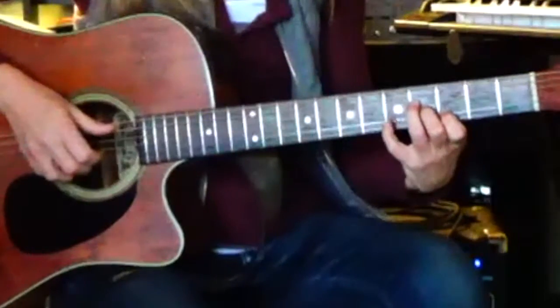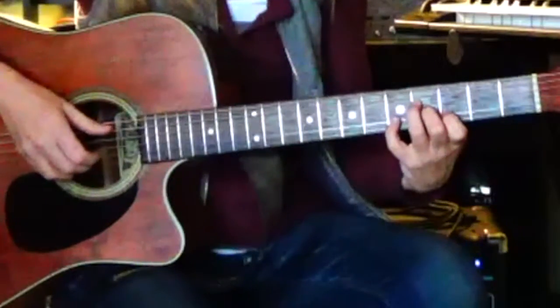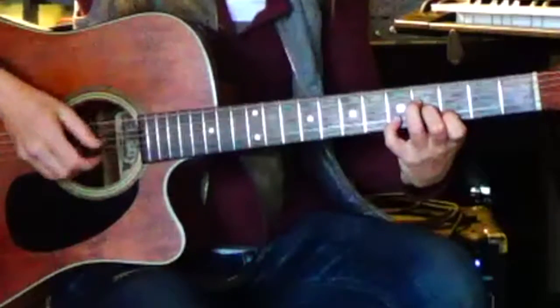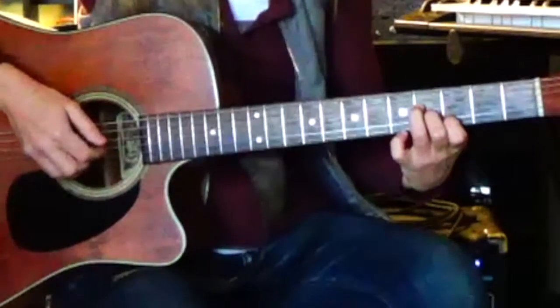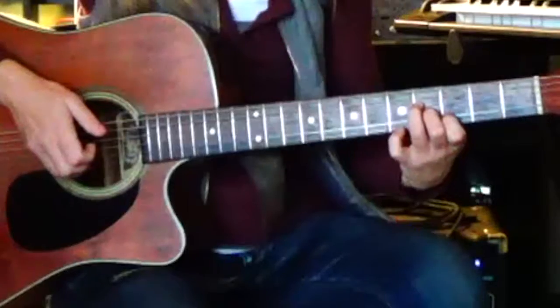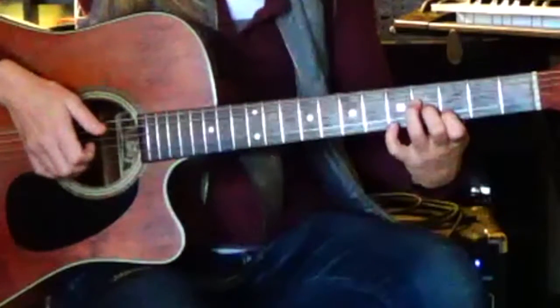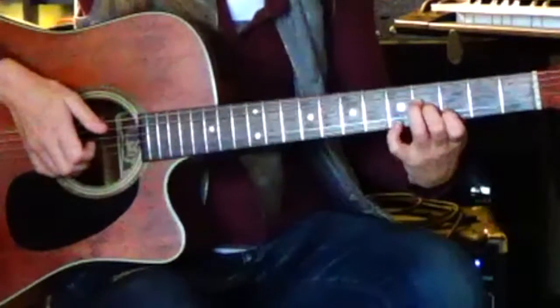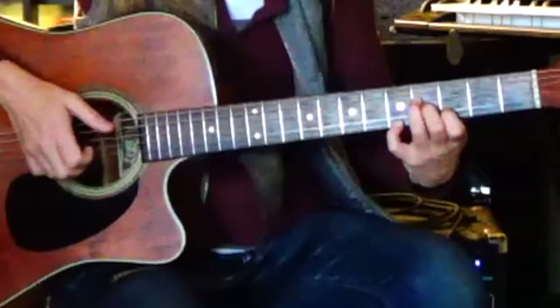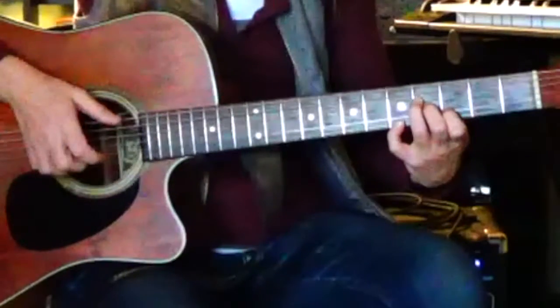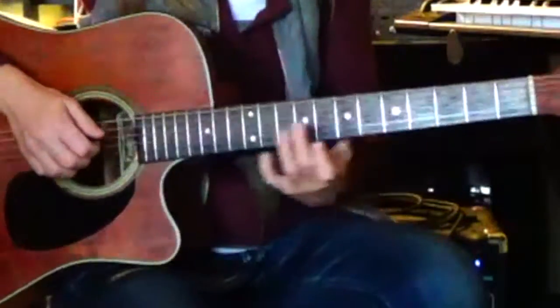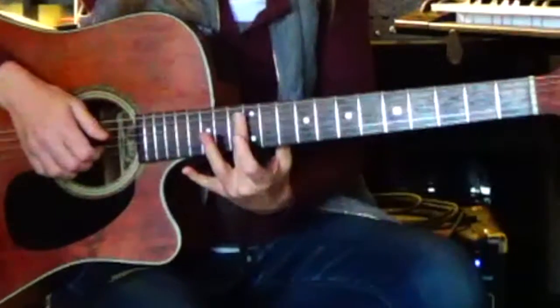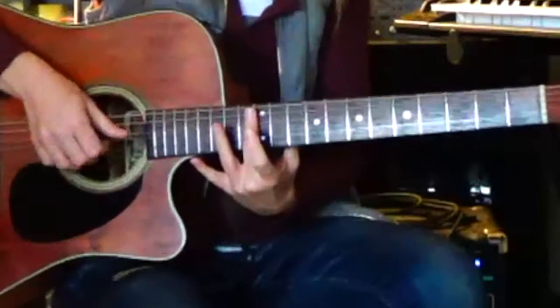Now reach up with your little finger on the B string to the 5th fret and pull off. Now back to your G string, and then little finger comes up to the 5th fret of your high E string, low A, and then all the way up, we're going to pluck the harmonic.